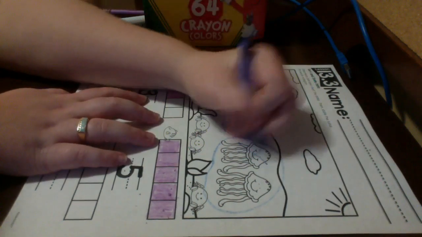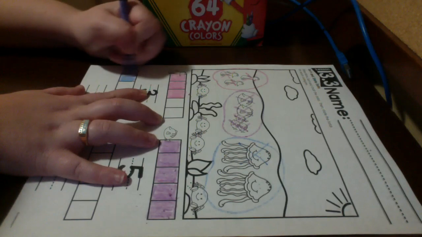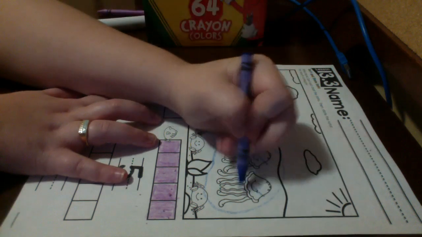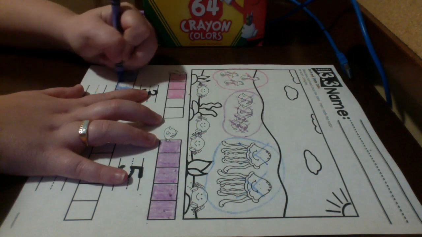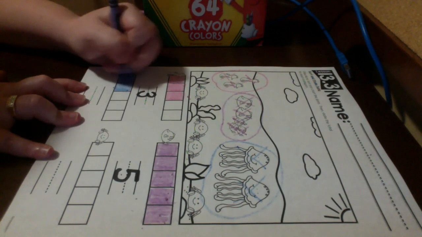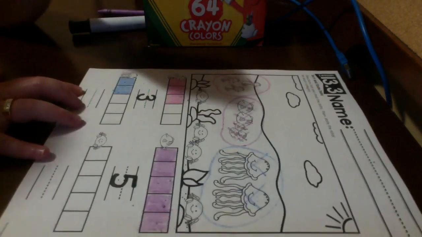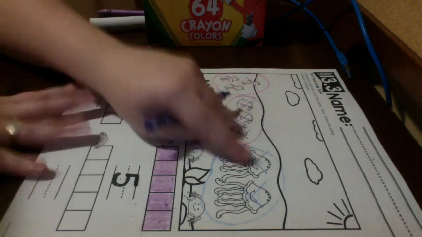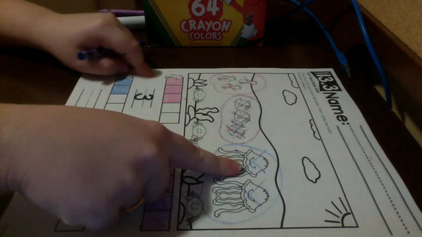So I go 1, and I fill in a box. And then 2. Do I have any more jellyfish? Oh, I'm blocking the view. I'm so sorry. All right, so I have no more jellyfish, but let's just check to make sure. 1, 2, 1, 2. Are they the same number? Yes, it is. So we sorted the jellyfish out of the picture.